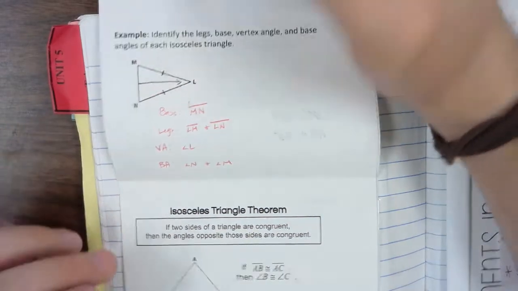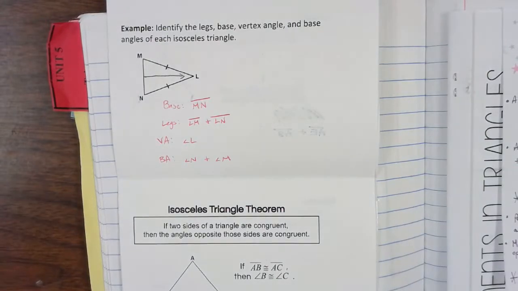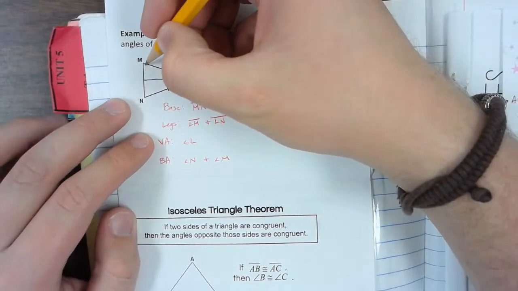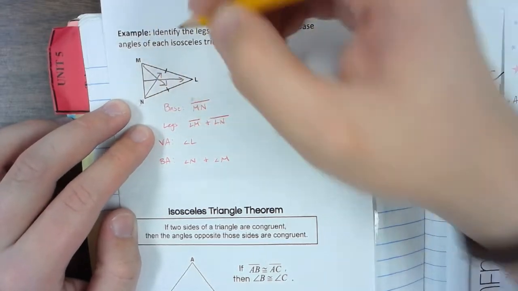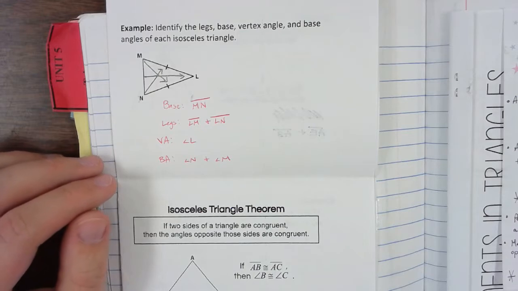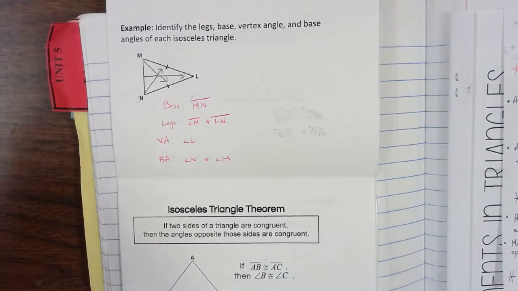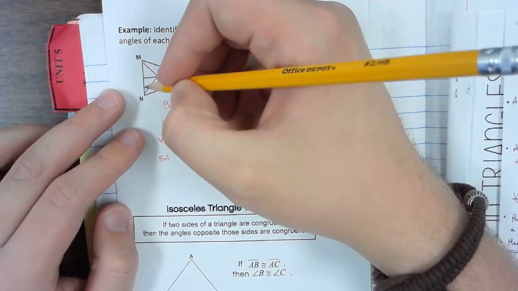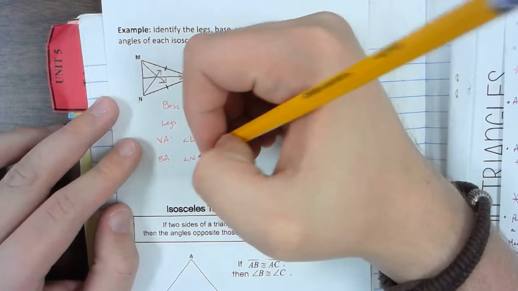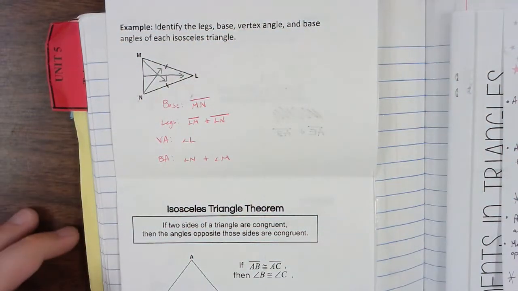And then that leaves my base angles. My base angles are named the base angles because they're the angles that are created from the base. The base angles are also going to be my two angles that are opposite from my congruent sides. So angle M is opposite from one of the congruent sides, and angle N is opposite from one of the congruent sides. Angles N and M are both opposite from the congruent sides, and they are both created down here at the base. So that's going to make M and N my base angles.